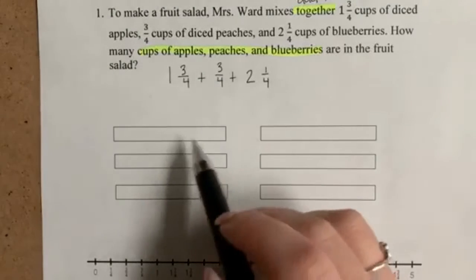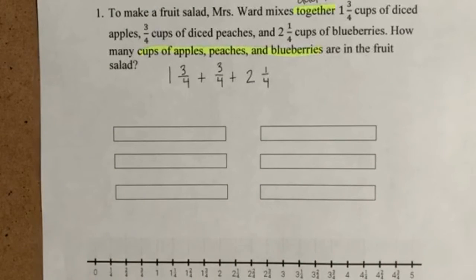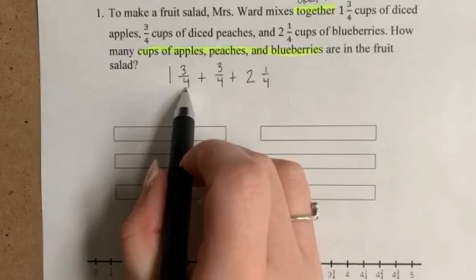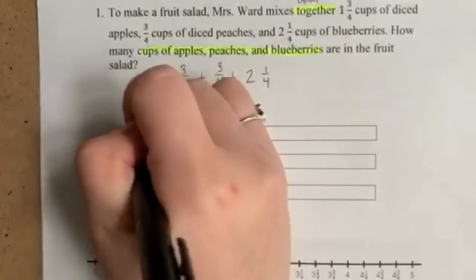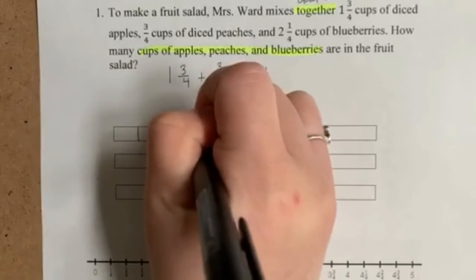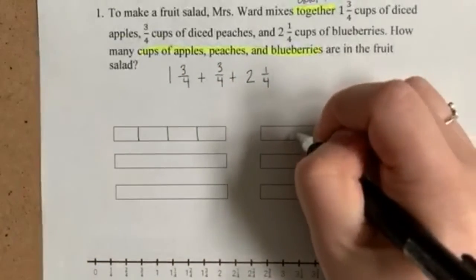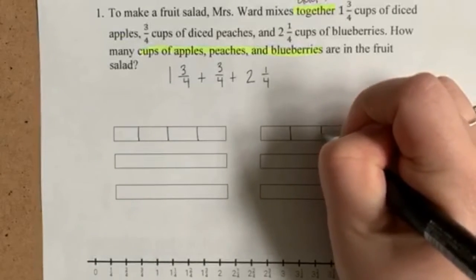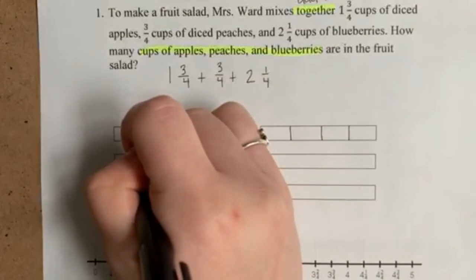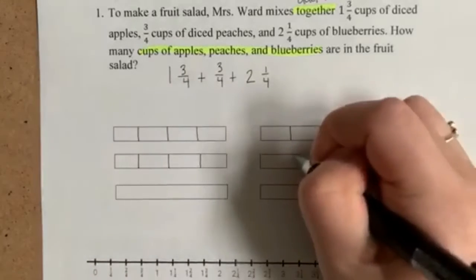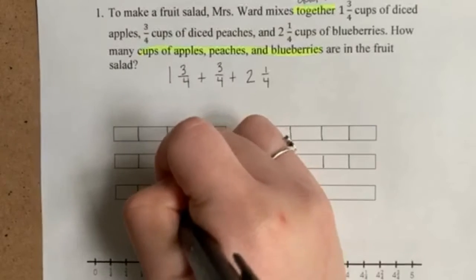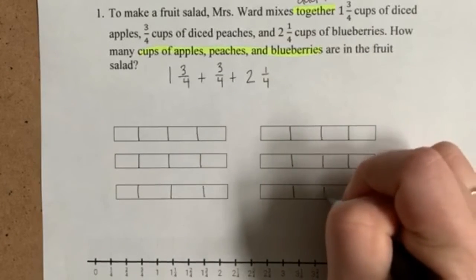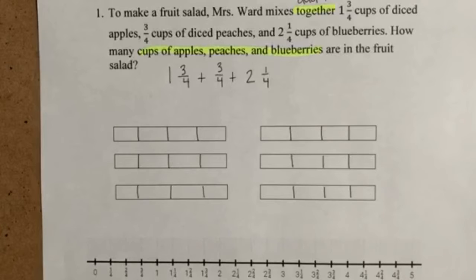Okay. I'm going to use a model and create fraction bars out of this problem. So let's look. Our denominator is 4. So I'm going to break up each fraction strip into 4 pieces. 1, 2, 3, 4. So you only need 3 lines to break it up into 4 pieces. I'm going to go ahead and break all of them up into those 4 pieces because I know that it's always going to be broken up into 4 pieces.